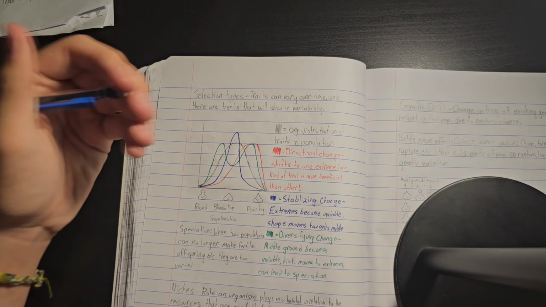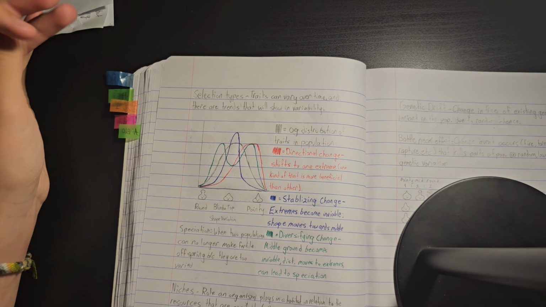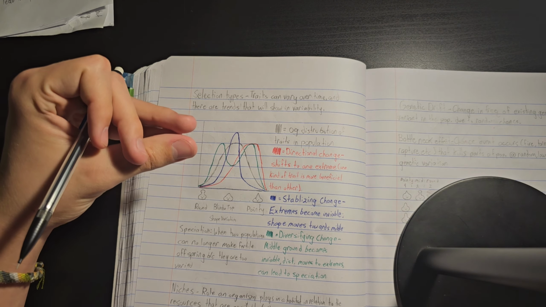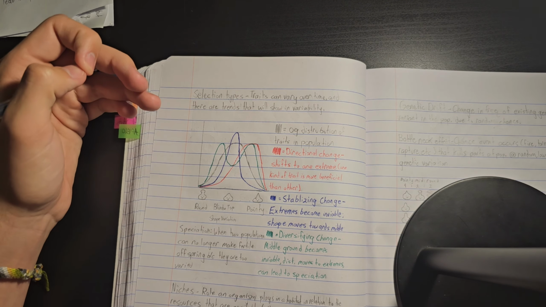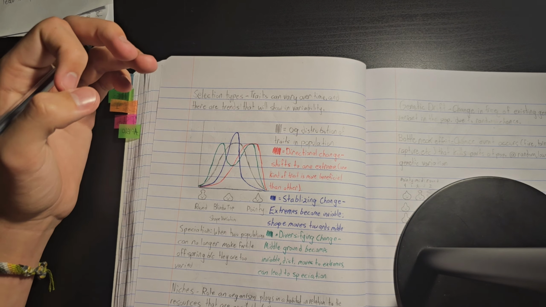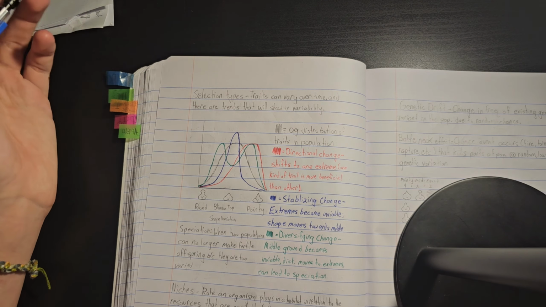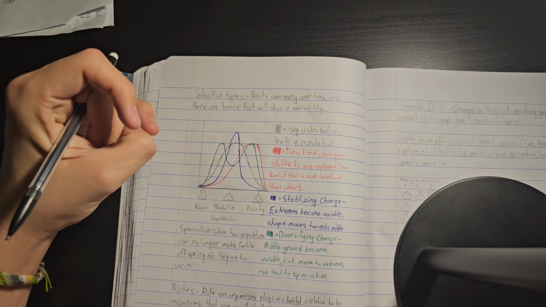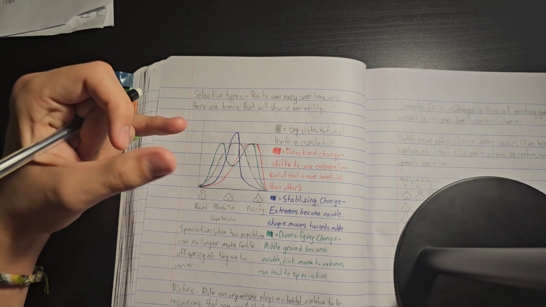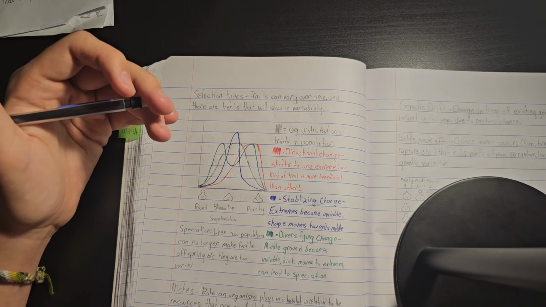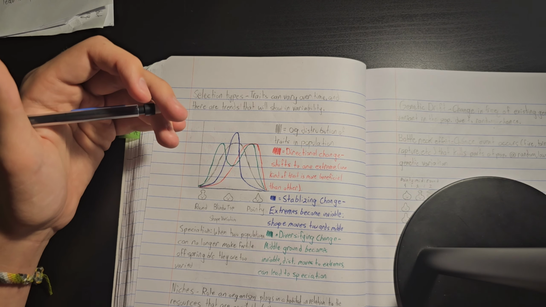So, a poodle and a pug, they can make offspring because they're closely related enough. But a coyote and a dog, probably not going to be able to do it because they are two separate species. They're too far varied to be able to make a good enough offspring, make fertile offspring.